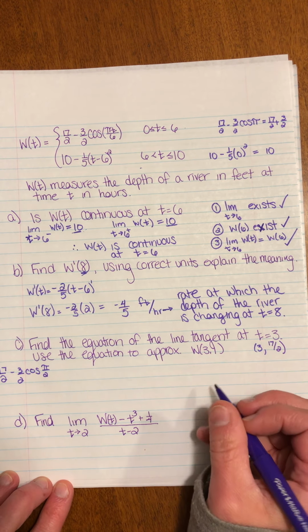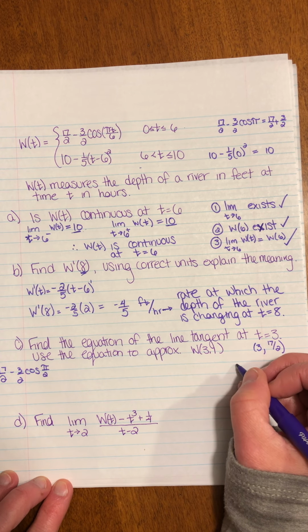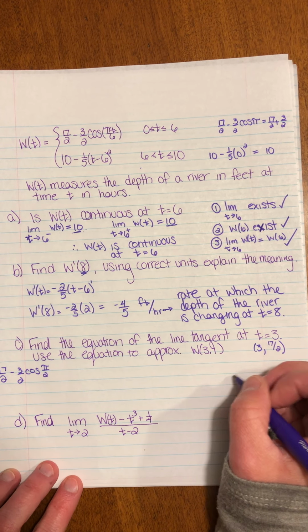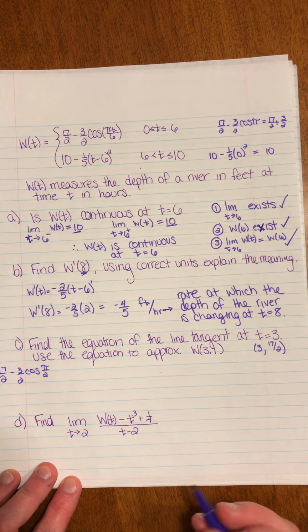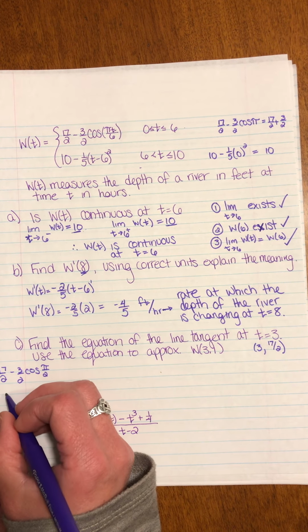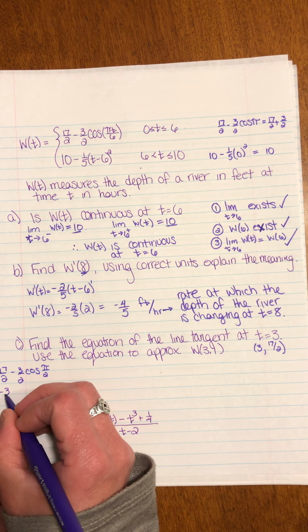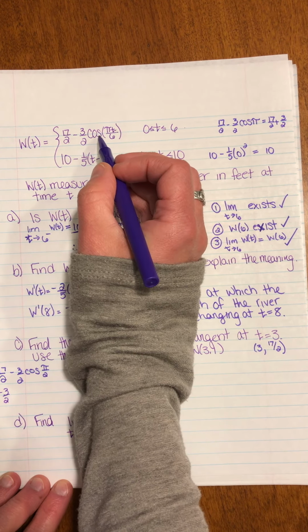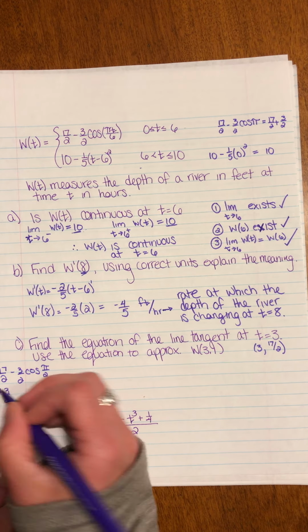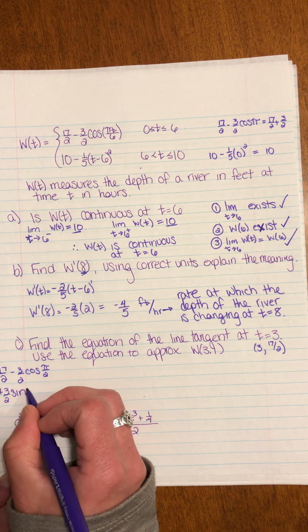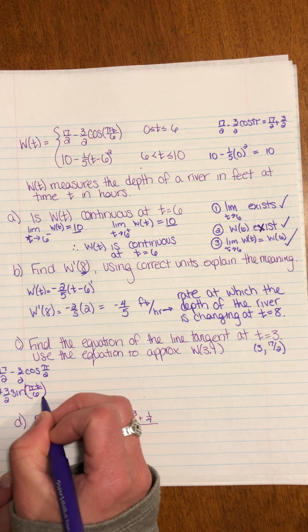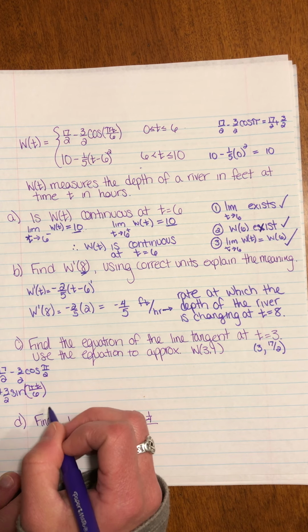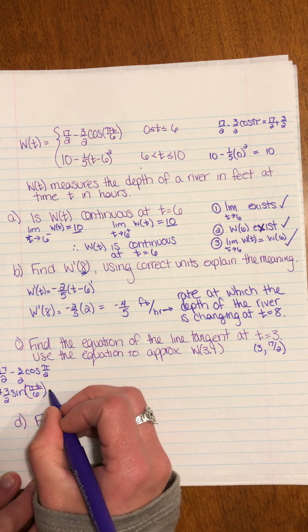All right, and then we need our slope. So for my slope, I need the derivative at 3. So I need to take the derivative of the top one because 3 falls under that top one. So it's going to be negative 3 over 2. The derivative of cosine is negative sine, so plus sine of pi t over 6 times the derivative of the inside, which is pi over 6.